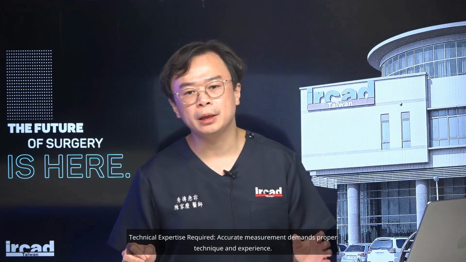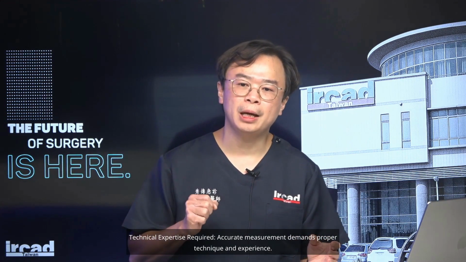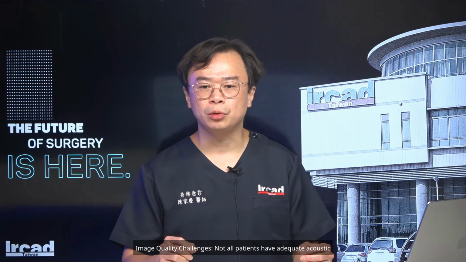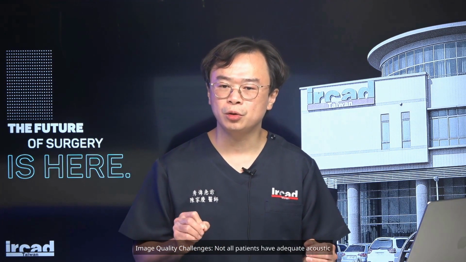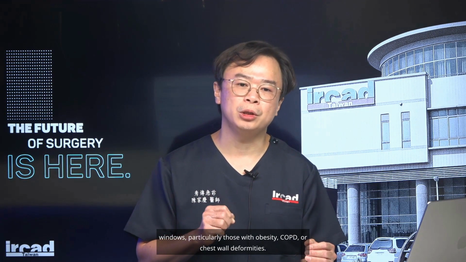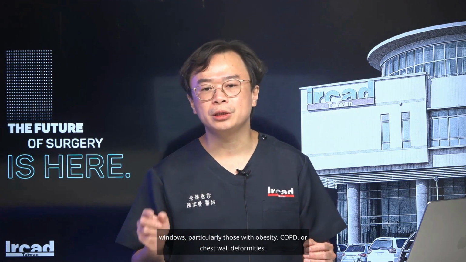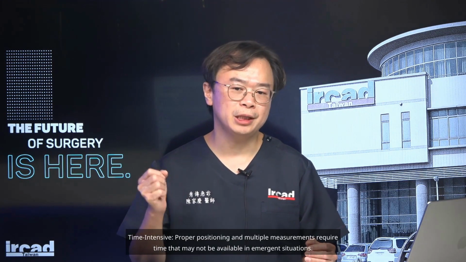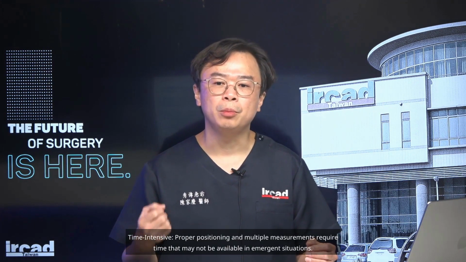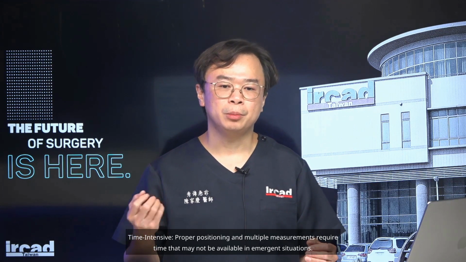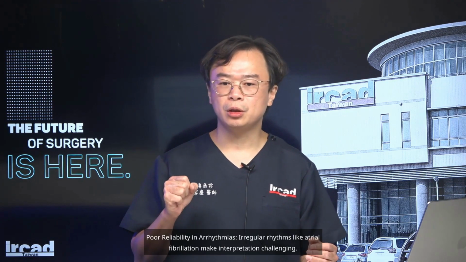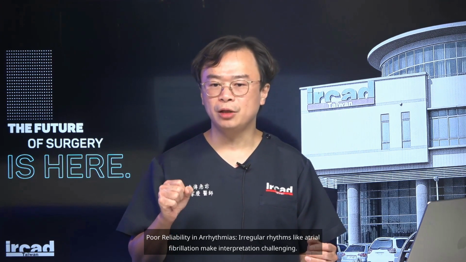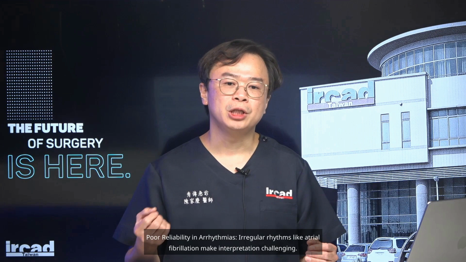Limitations. 1. Technical expertise required. Accurate measurement demands proper technique and experience. 2. Image quality challenges. Not all patients have adequate acoustic windows, particularly those with obesity, COPD, or chest wall deformities. 3. Time intensive. Proper positioning and multiple measurements require time that may not be available in emergent situations. 4. Poor reliability in arrhythmias. Irregular rhythms like atrial fibrillation make interpretation challenging.